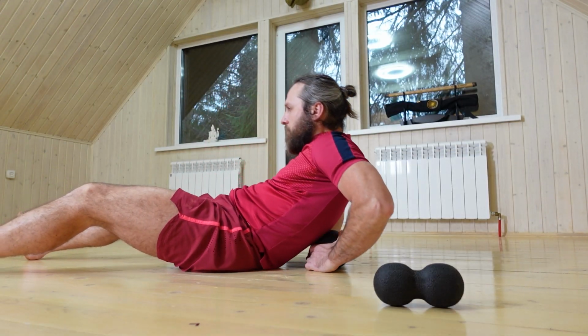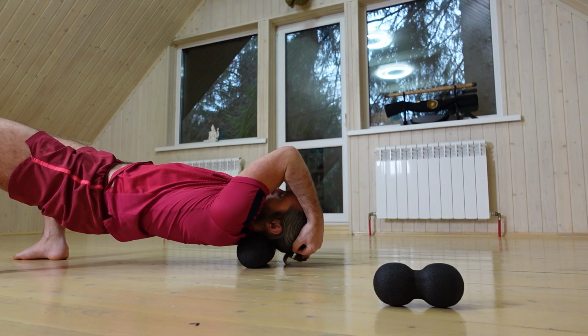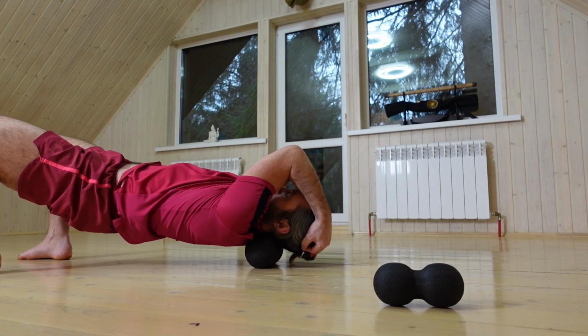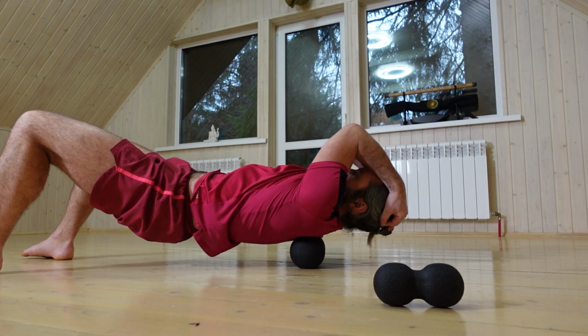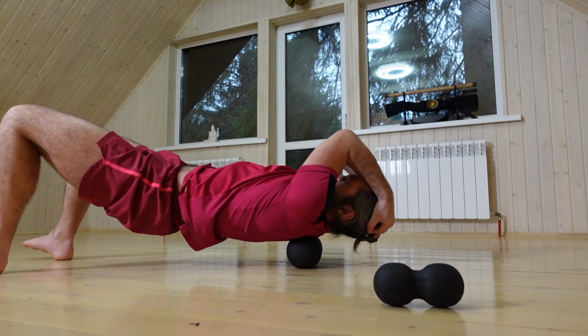An even more intense massage can be performed while lying on the floor. Place your hands behind your head and very gently massage the neck muscles. Be very careful not to put strain on the cervical spine. Also, if you have long hair, avoid letting the double ball roll across it, as this can cause you to pull out clumps of hair.